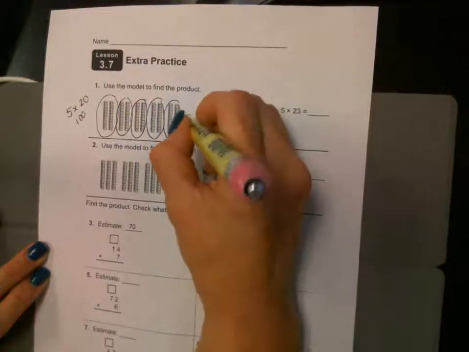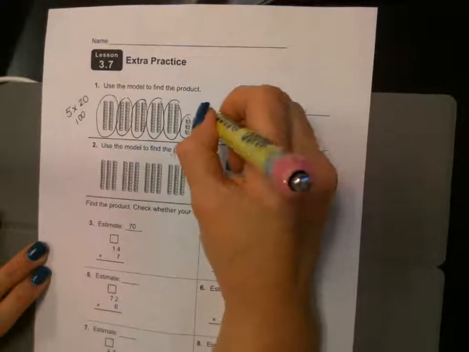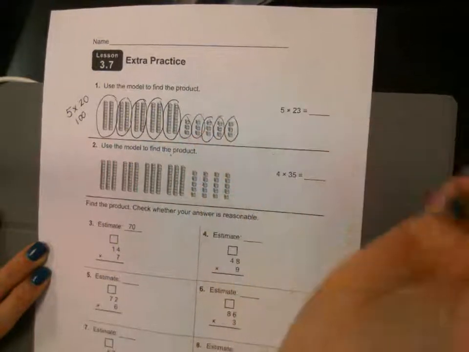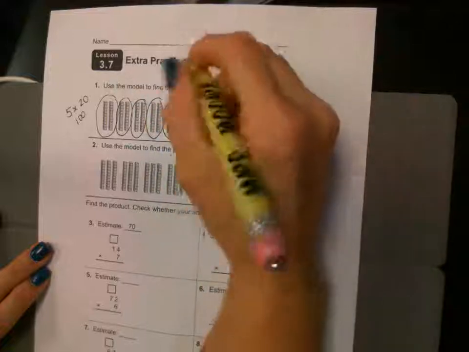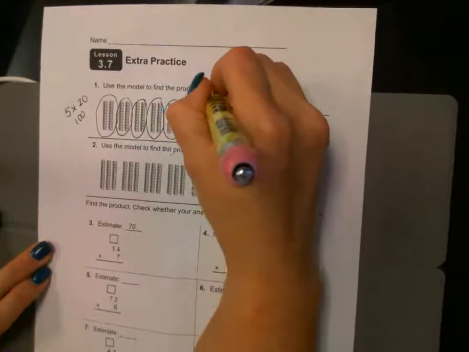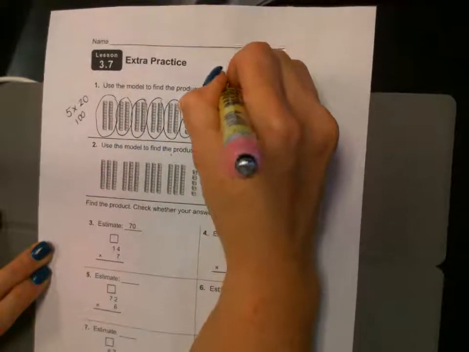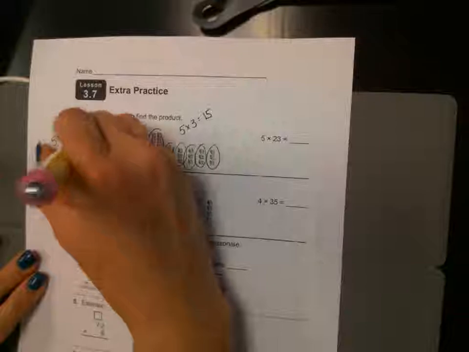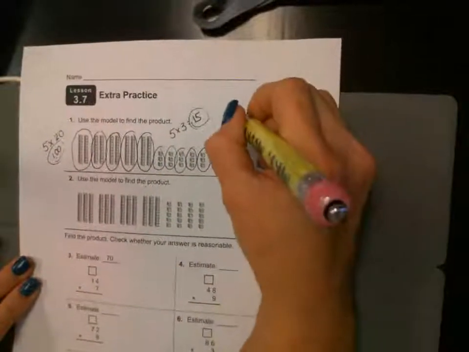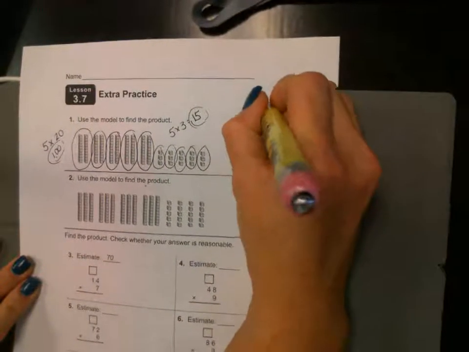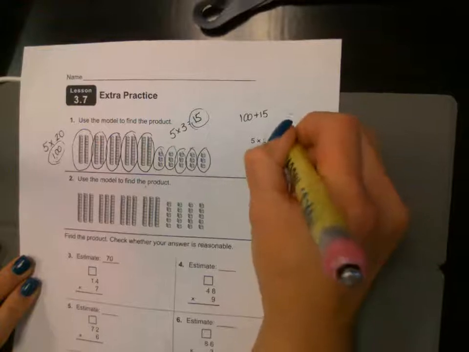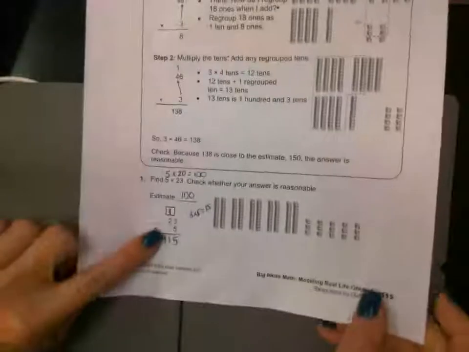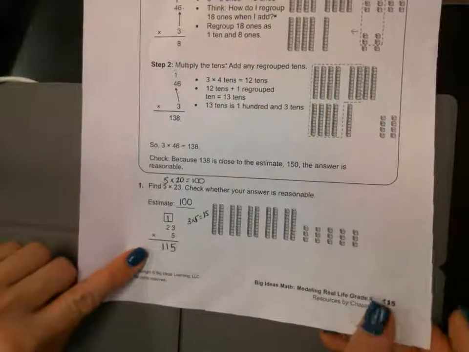In other words, I've got 5 groups of 3. And 5 times 3 is 15. So when I add this partial product and this partial product, what do I get? 115, which is the exact same thing that I got when I did this problem using the standard algorithm.